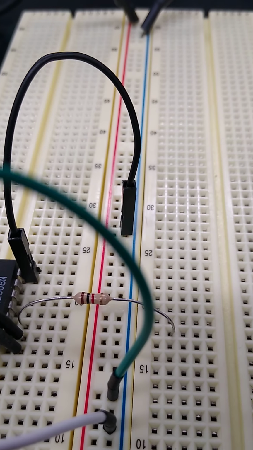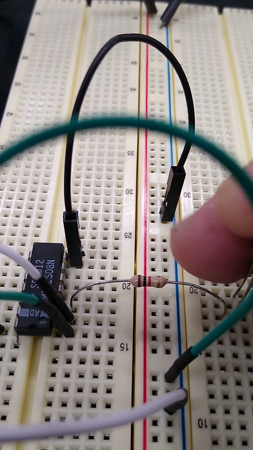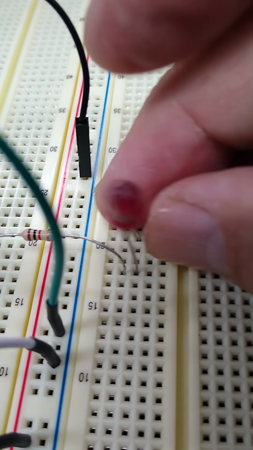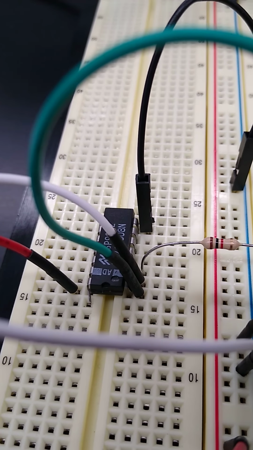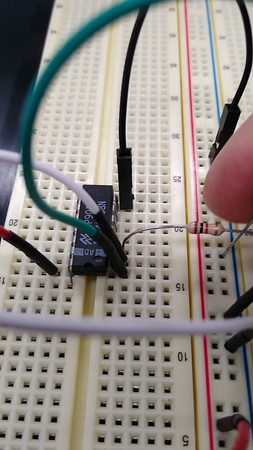So I'm going to use a resistor, a 1 kilo ohm resistor, that will go to any place in your protoboard, and the other side of the resistor should be connected to the positive of the LED, and the negative, or the other leg, should be connected to ground.